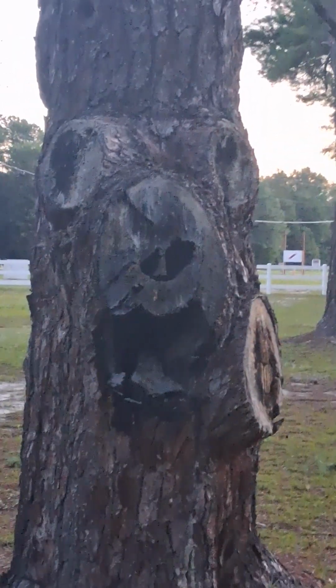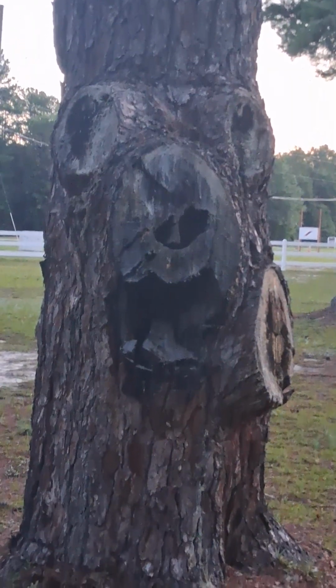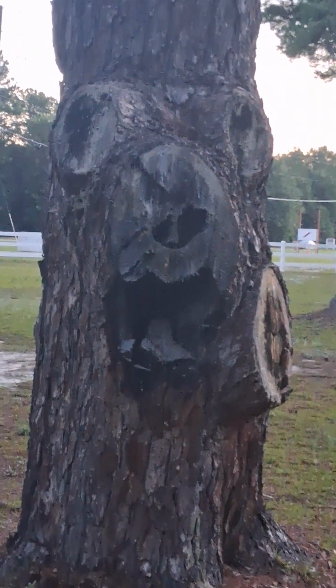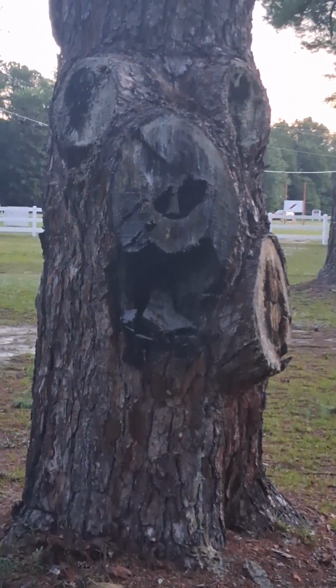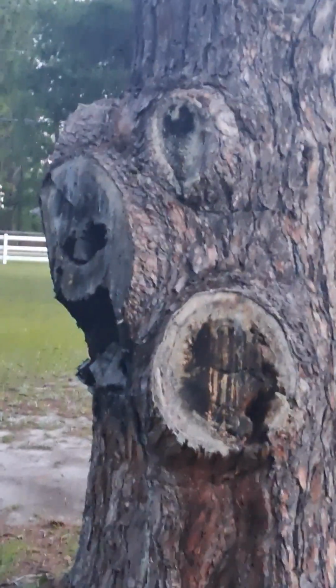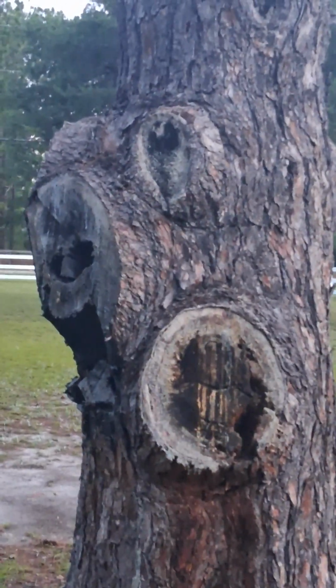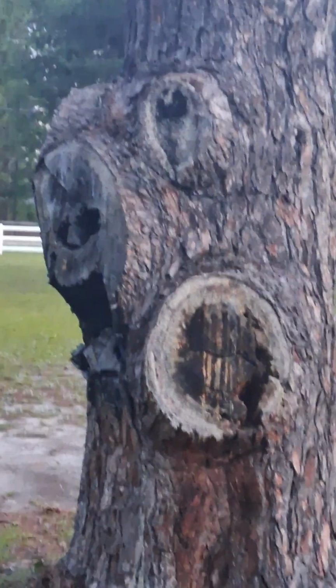If you notice, it kind of looks like a dog or a demon. It's quite gnarly, and it's two faces in one. Once again, that two worlds. That would be one face. That would be the other face. Quite the gnarly tree. Now this is what I would call a one tree.